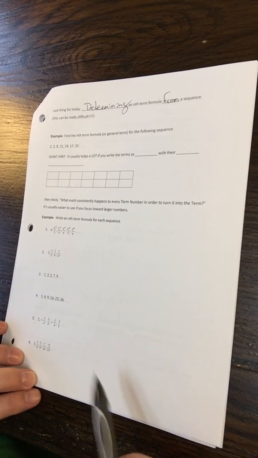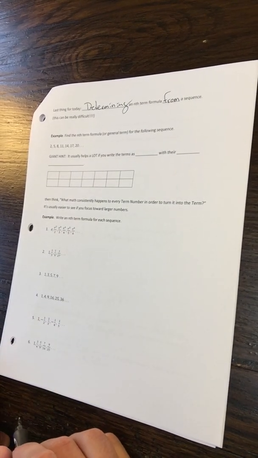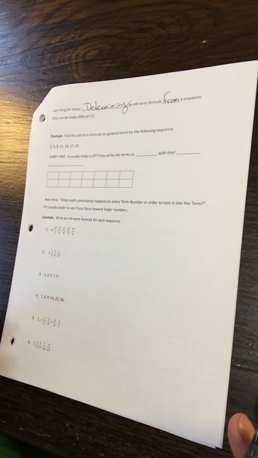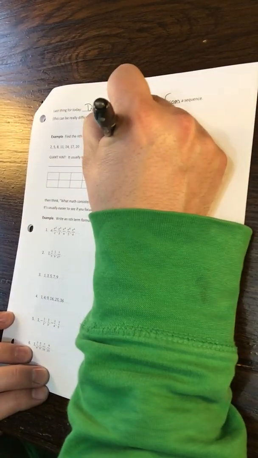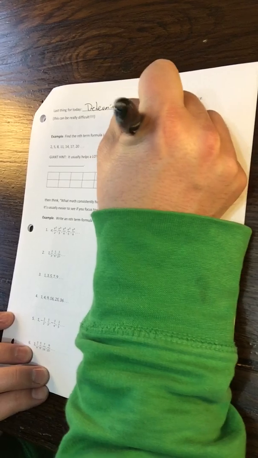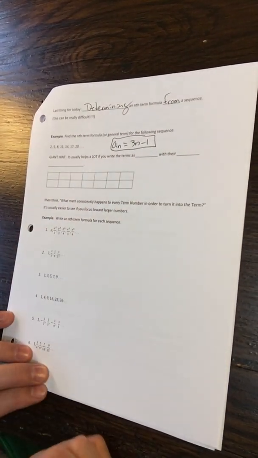Find the nth term formula if you're just given a sequence. Just come up with it, just in your head. Just look at this and go, oh yeah, I got this. It's a sub n equals 3n minus 1, of course. That's your job. Just look at it and come up with it.